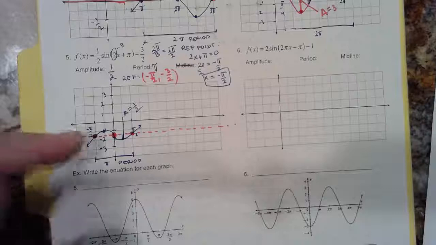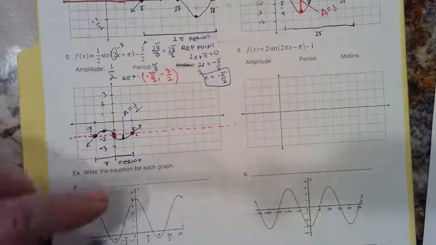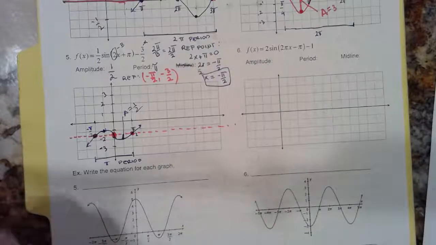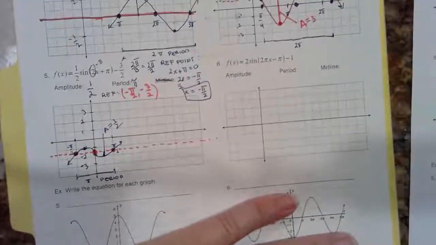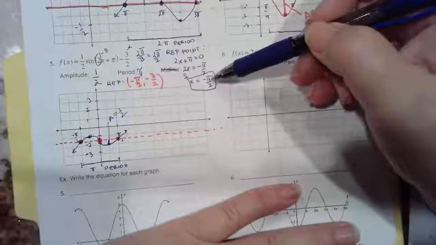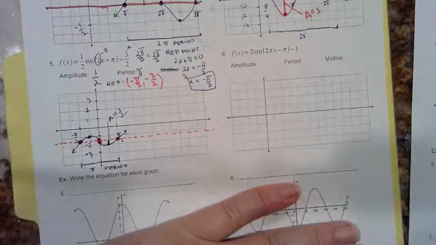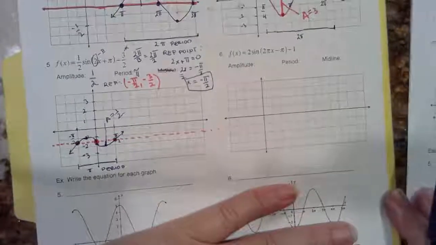But just make sure that you can clearly label and that you're correct on labeling the midline and so forth. Okay, one more time. Negative 3/2 is your midline. So whatever is attached, that's your K, that mirrors the midline.